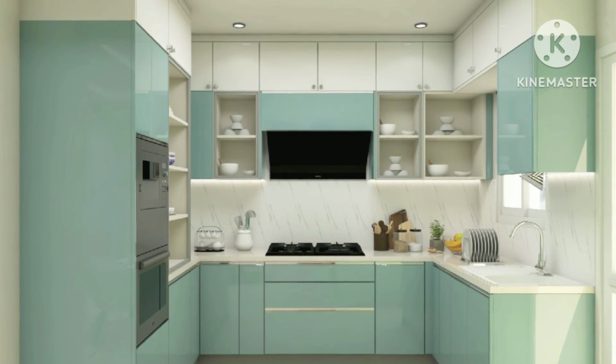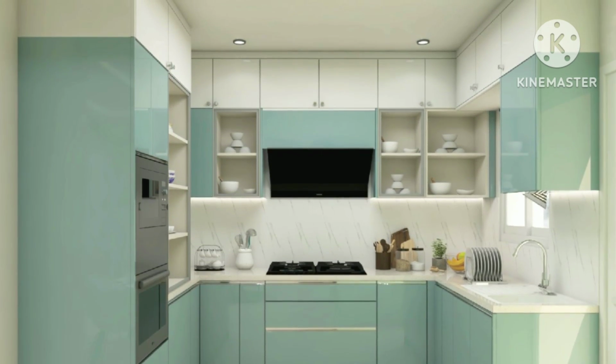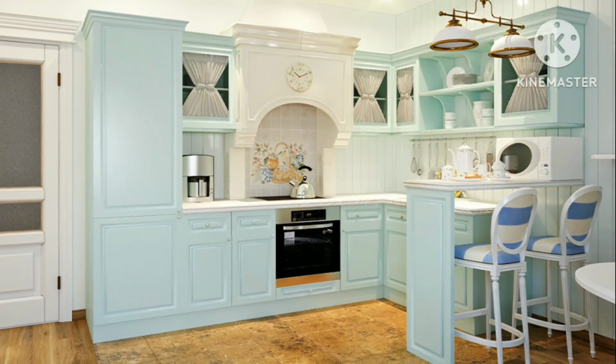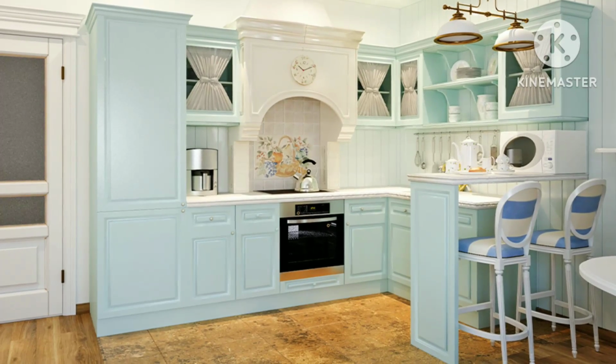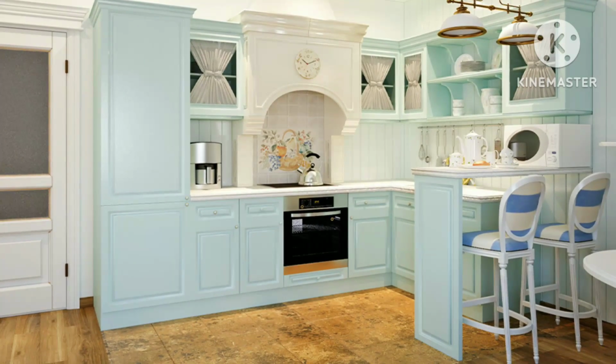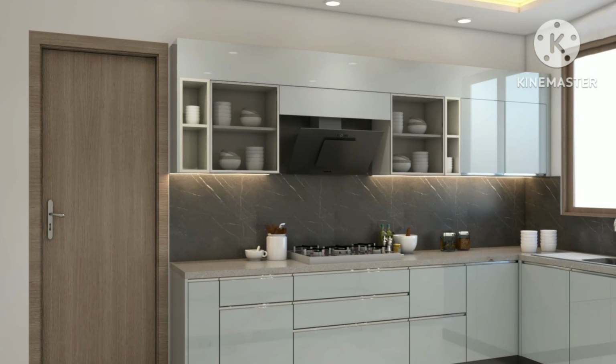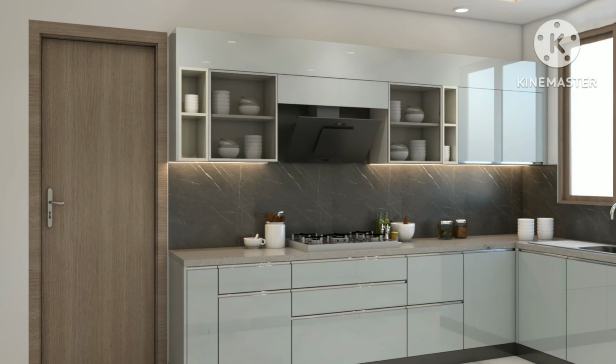Corner cabinets. These cabinets are designed to utilize the often underutilized corner spaces in kitchens. Common types of corner cabinets include lazy Susans, pull-out shelves, and diagonal cabinets that make it easier to access items stored in corners. Pantry cabinets. Pantry cabinets are designed for storing dry goods, canned items, and other kitchen staples. They can be standalone units or integrated into the kitchen design.